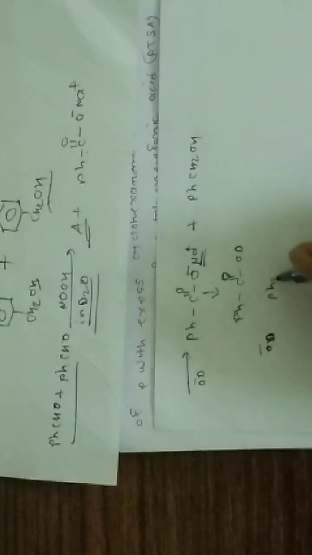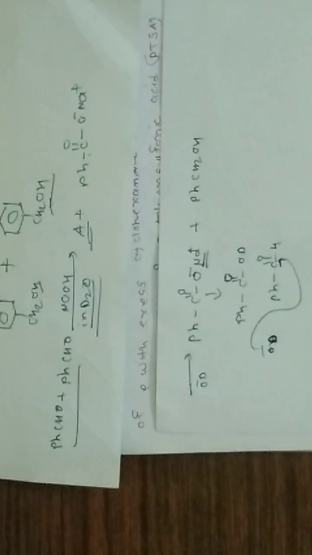Sorry, I made one mistake: what is written is NaOH in D2O. Therefore OD minus will come from the base, and it will attack the carbonyl carbon of benzaldehyde. I have told you this type of question previously also.